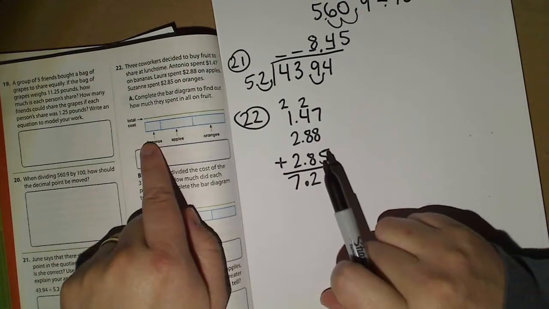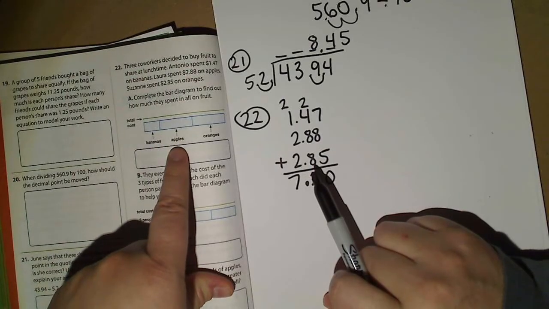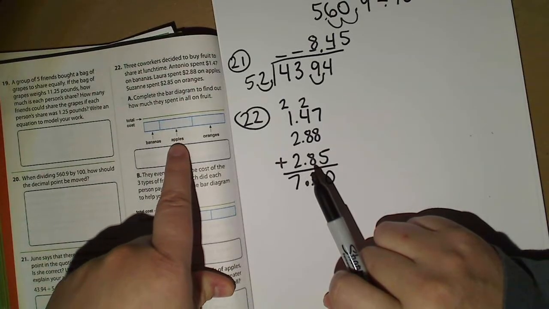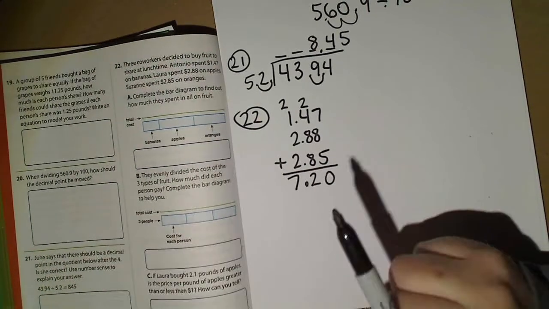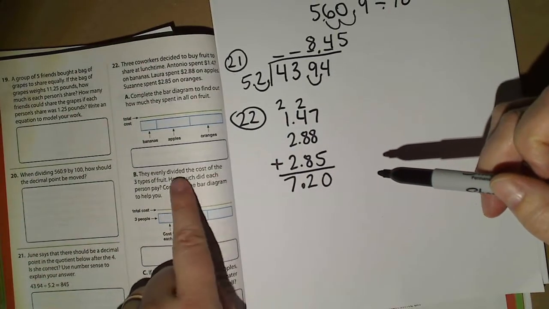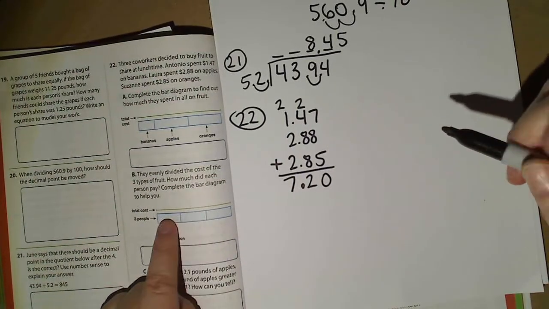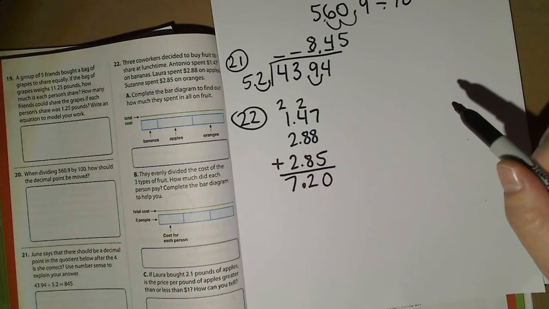Now, if I had to use this for the bar diagram, for the bananas, I'd put $1.47. For the apples, I would put $2.88. And for the oranges, I'd put $2.85. Right? We don't need the bar diagram if we can just add them. For letter B, they evenly divide the cost of the three types of fruit. How much did each person pay? And complete the bar diagram to help you.